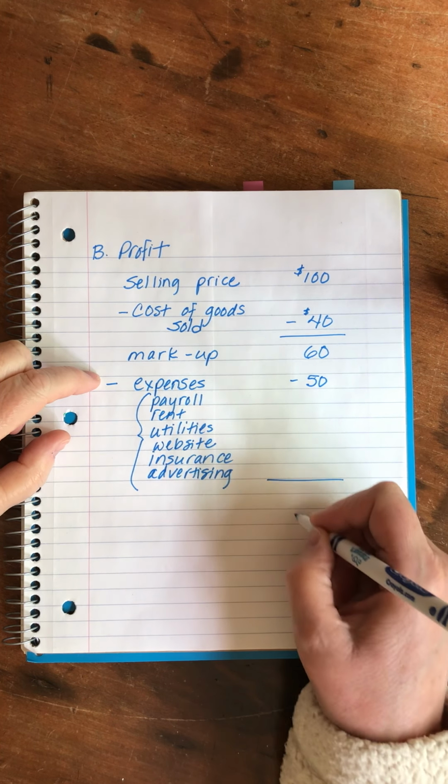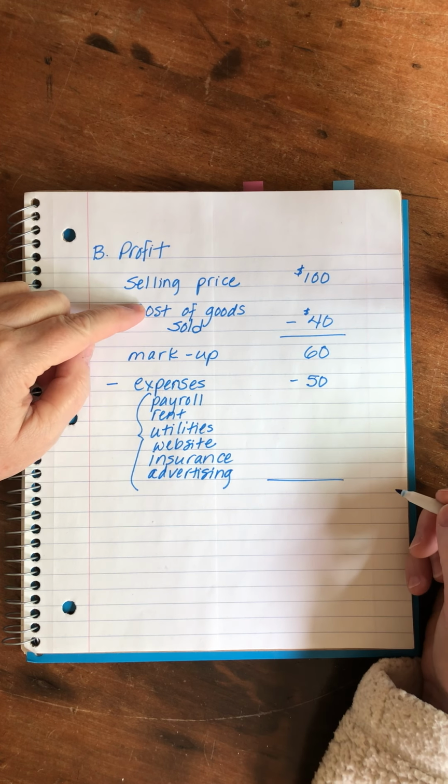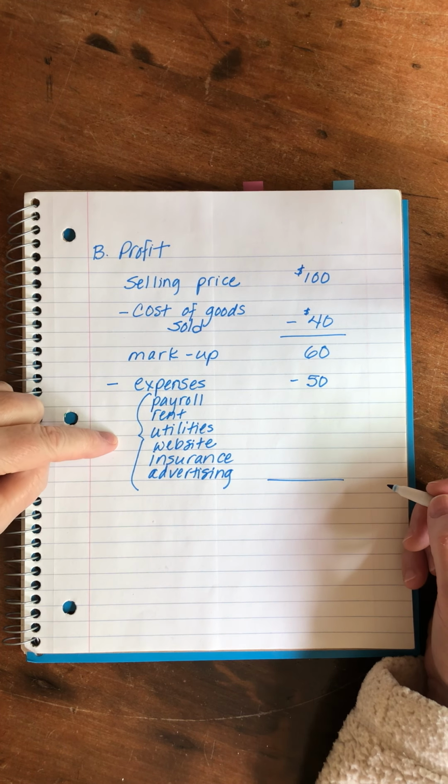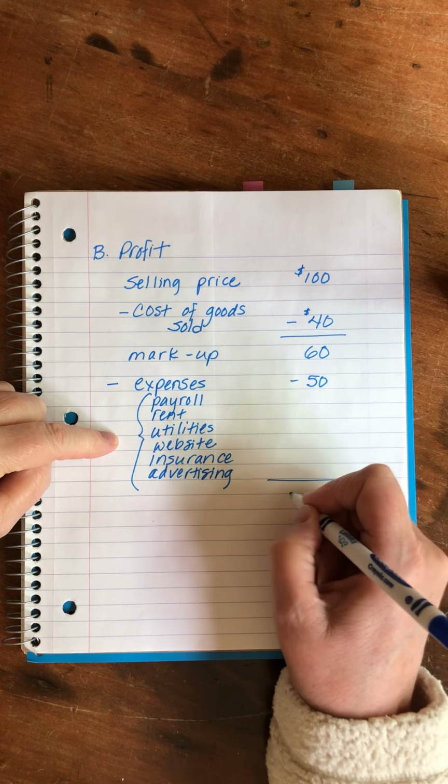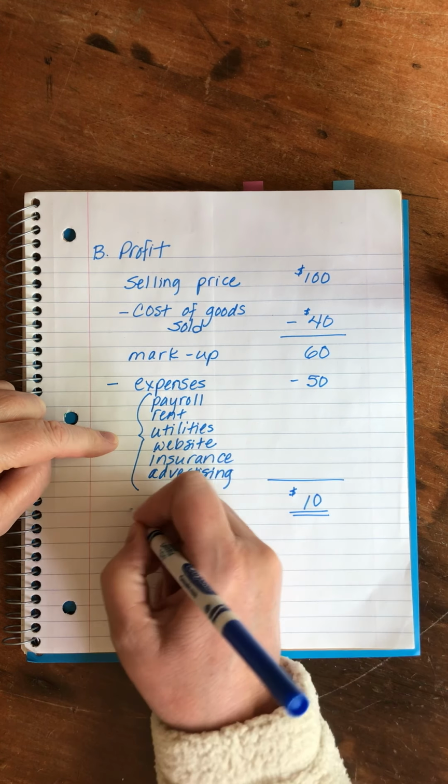And so what's left after we cover the cost of the goods that we sold and we pay all of our expenses is our profit.